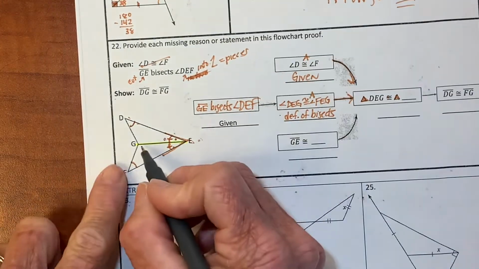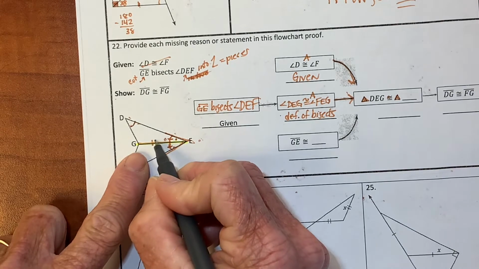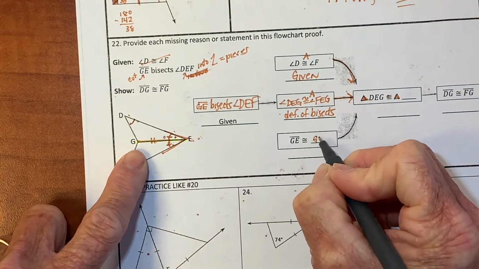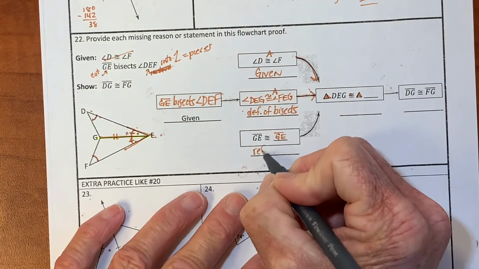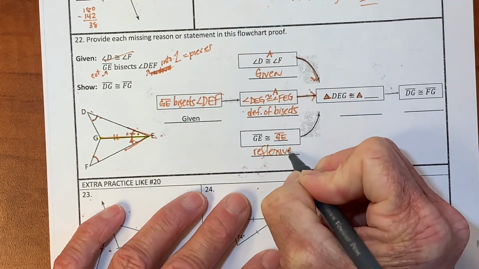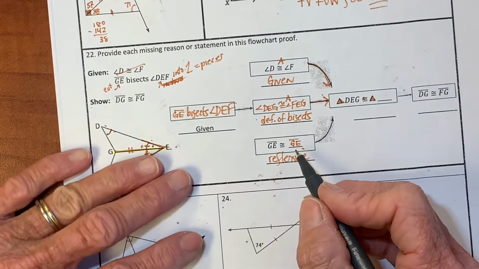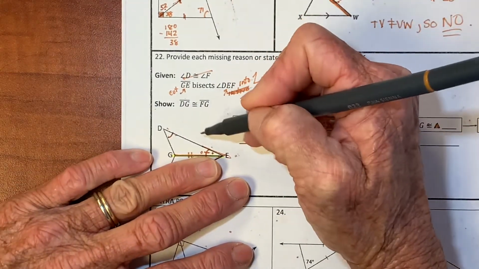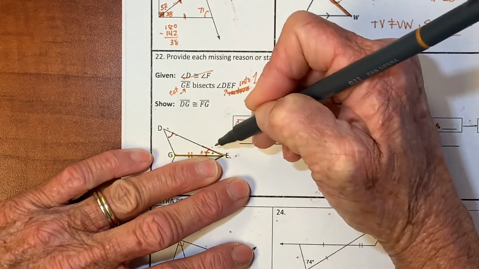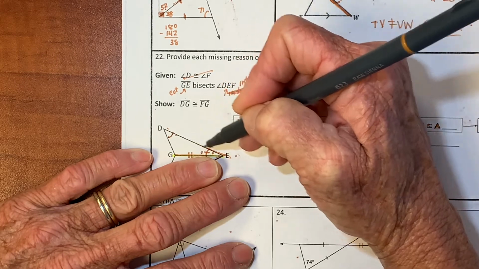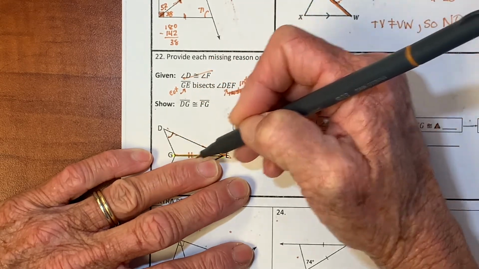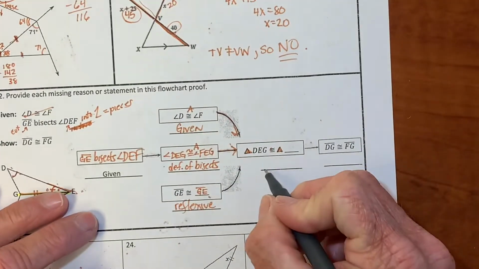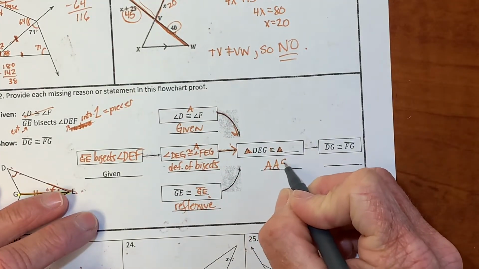GE is going to be congruent to itself. That's really the only thing we can get on our own here. We know that for sure because of the reflexive property. So if you look at a single triangle, we've marked 2 angles and a side, and the side is not in between the angles. So this is angle, angle, and then the side. These triangles are congruent by angle, angle, side.